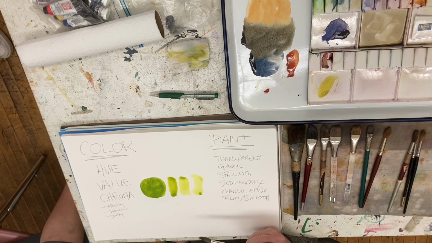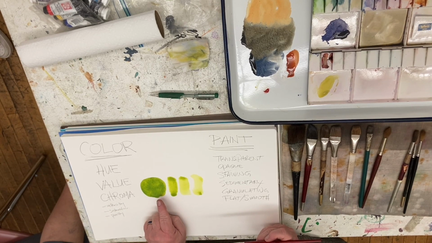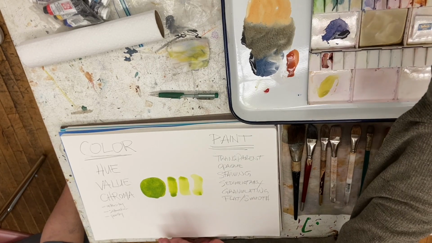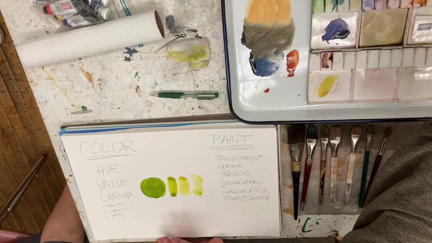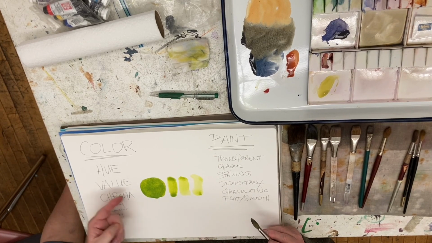Certainly getting lighter in value. The effect is less intense, but let's not use the word intensity. The chroma hasn't actually changed. Its purity has not changed. It's just darker versus lighter. Okay? Is this chroma getting less? No, it's not. The chroma is the same.